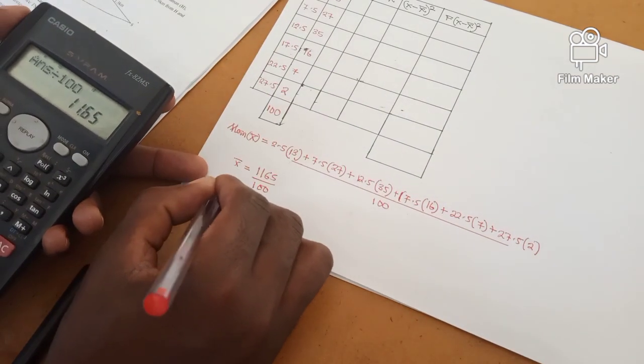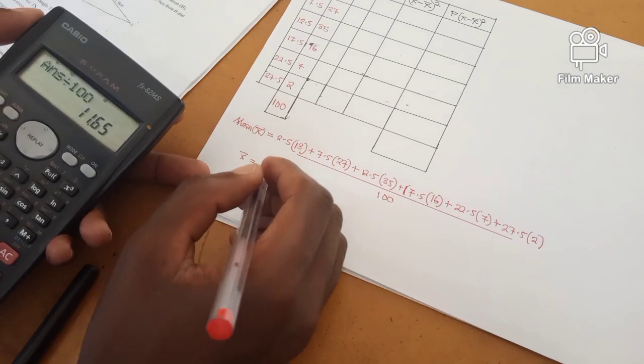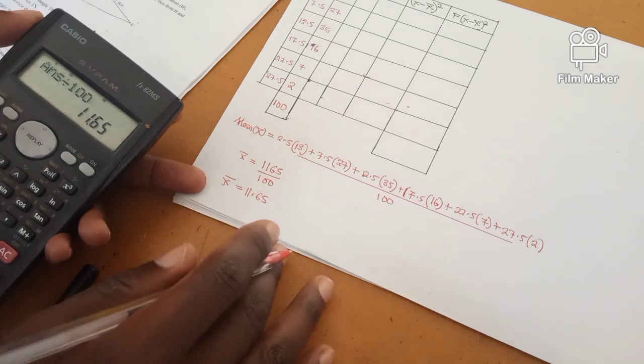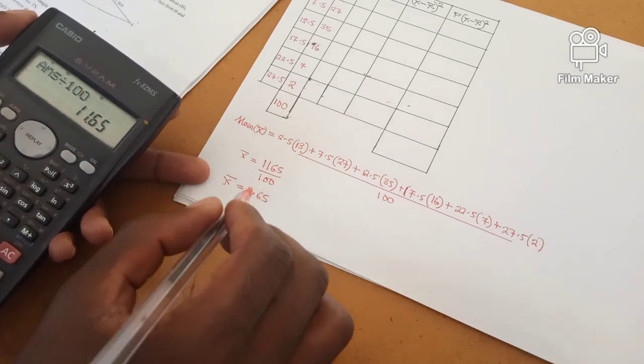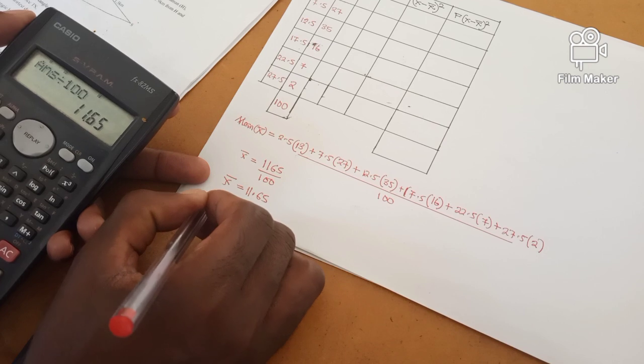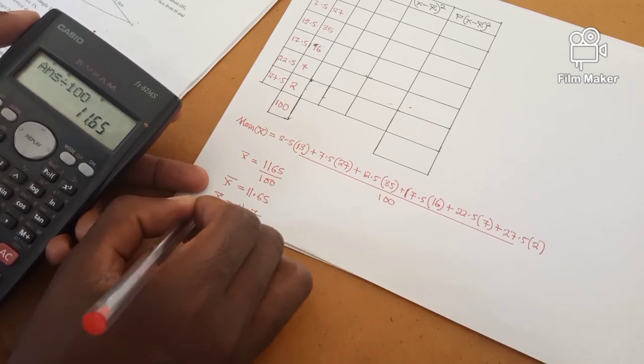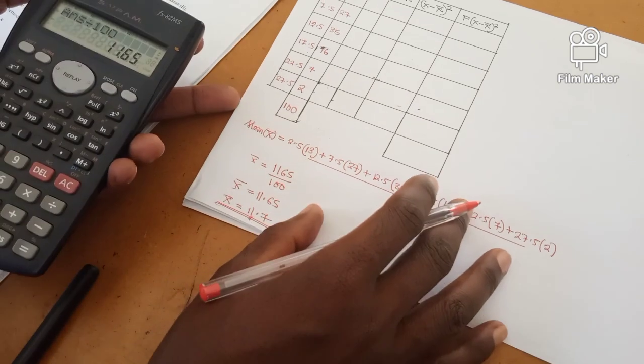So mean is equal to 11.65. When we round off to one decimal place, we're going to have our final answer of mean as 11.7. So that is our mean, 11.7.